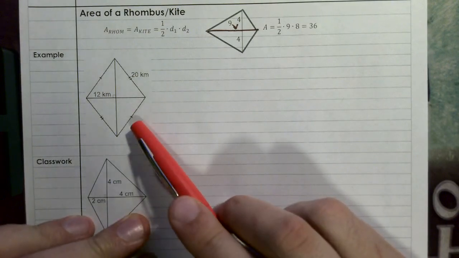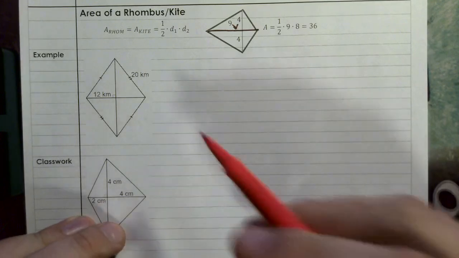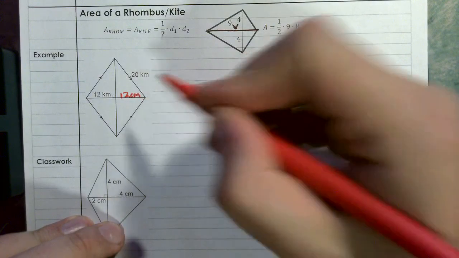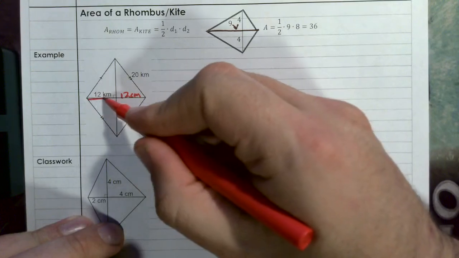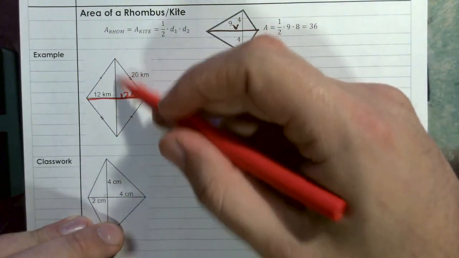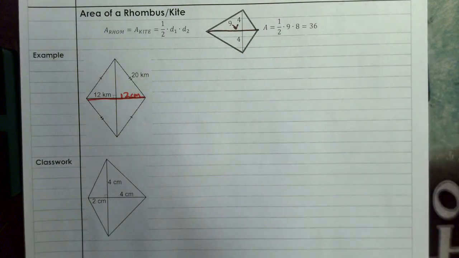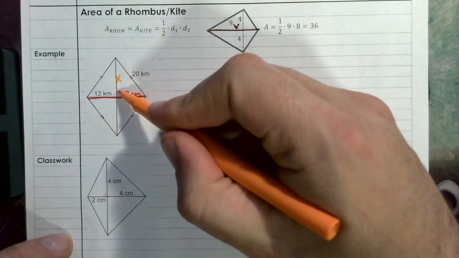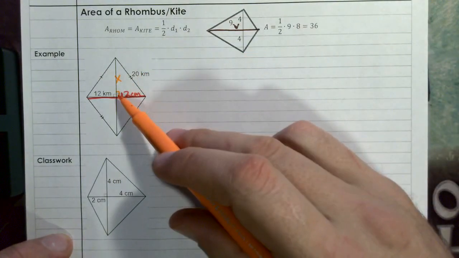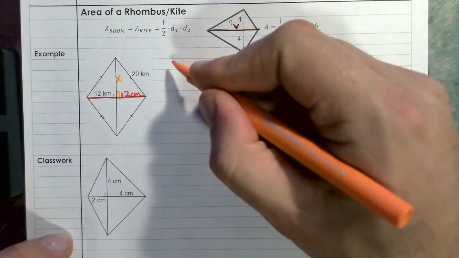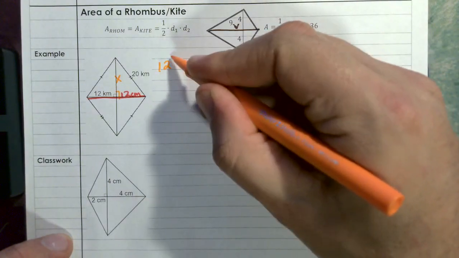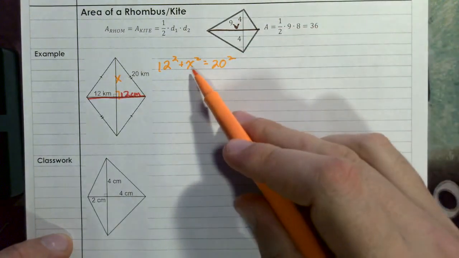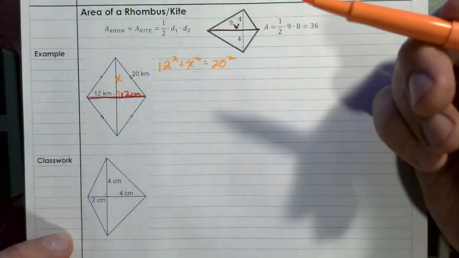So if we wanted to find the area of this rhombus, we would say, oh, if that's 12, then this is also 12. So I know that this diagonal here is 12, but I still got to figure out this other diagonal here. In order to find that, I am probably going to need to do a little Pythagorean theorem because this is making a nice right angle. And I've got 20, right angle, and x. So I can apply the Pythagorean theorem here. So 12 squared plus x squared equals 20 squared. And then once I find that x, I'll find half the diagonal, multiply it by the other diagonal.